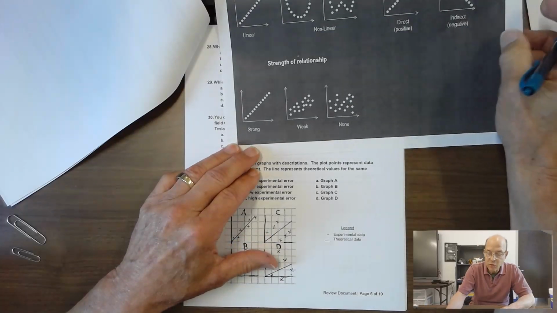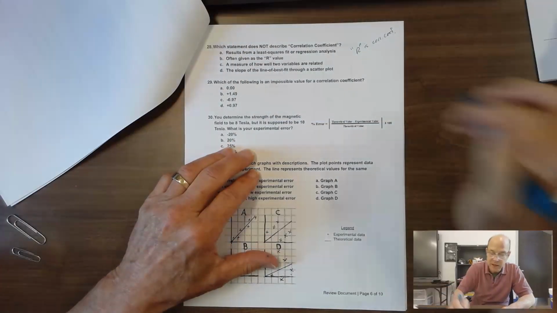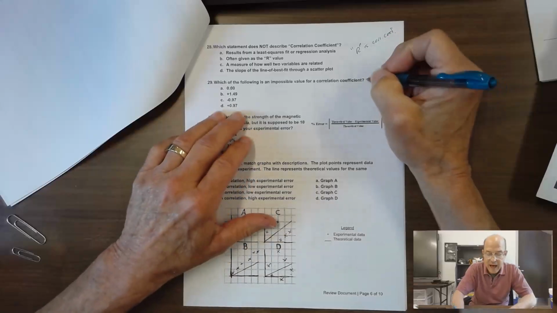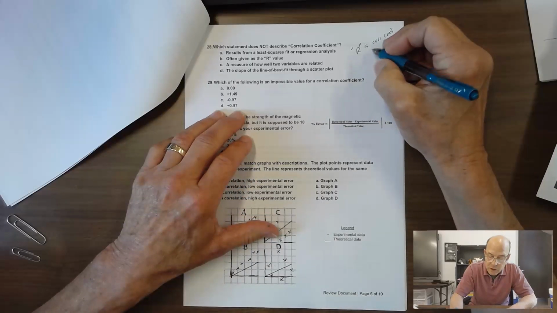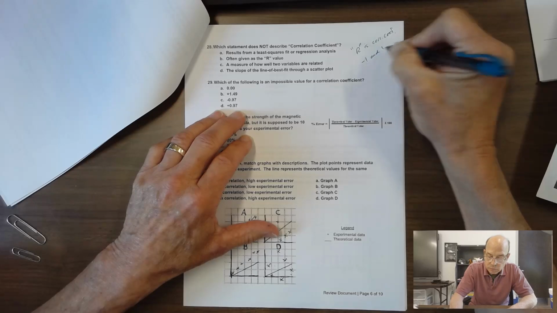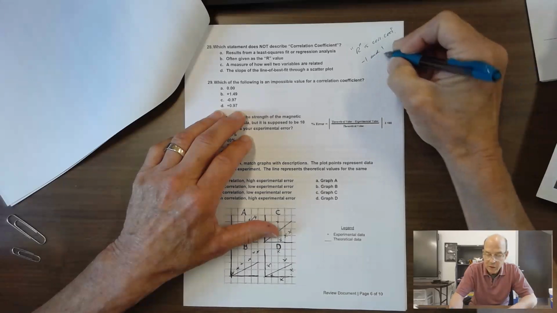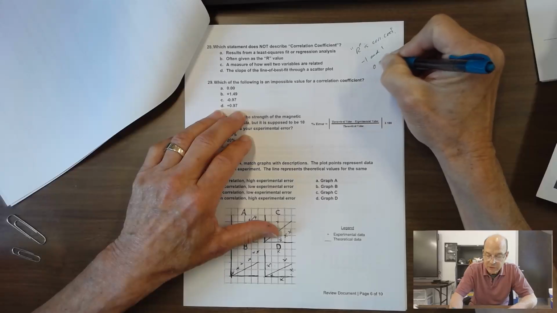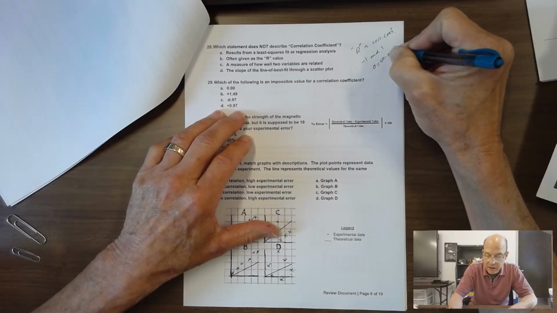And the way we express that numerically with an R value is a value that is between negative 1 and 1. All right? So between negative 1 and 1, we have a 0, right? 0 is equal to totally uncorrelated.